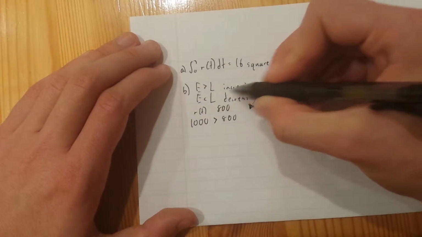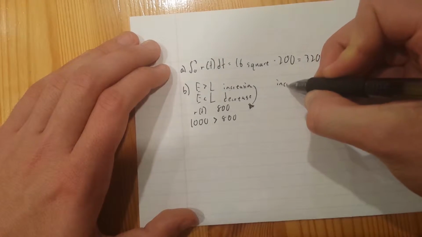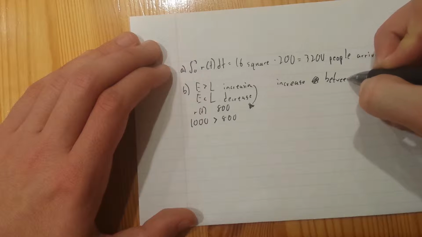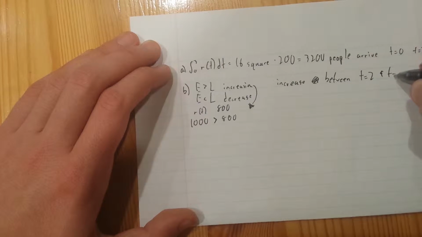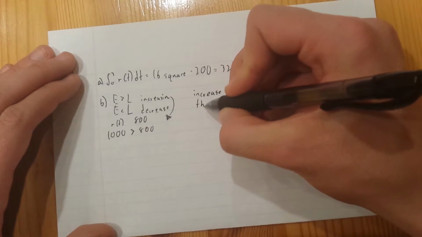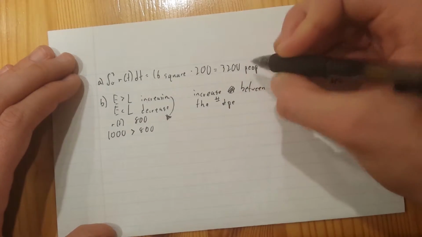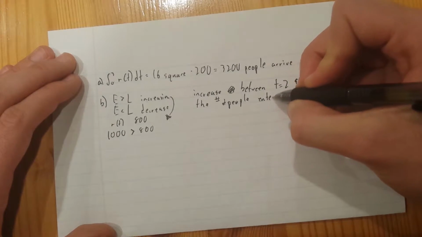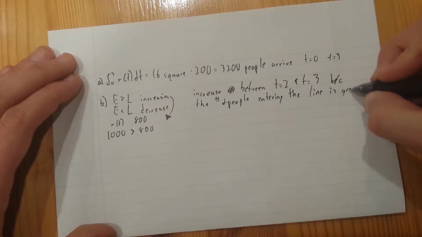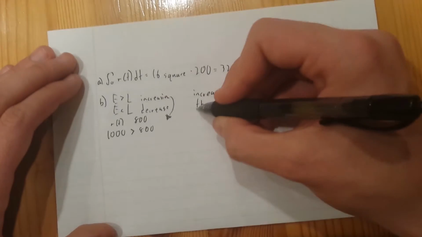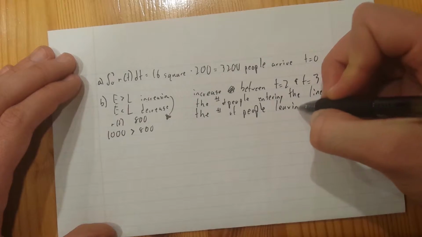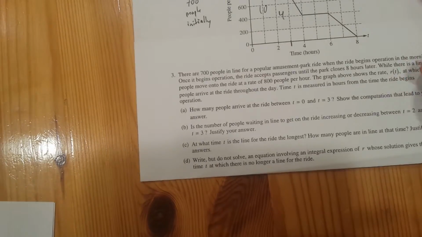That's the same as increasing. So it's increasing. Well, not at... I guess we can go between t equals 2 and t equals 3. We have to justify, so we use a because the number of people entering the line is greater than the number of people leaving. And that's part B. On to part C.